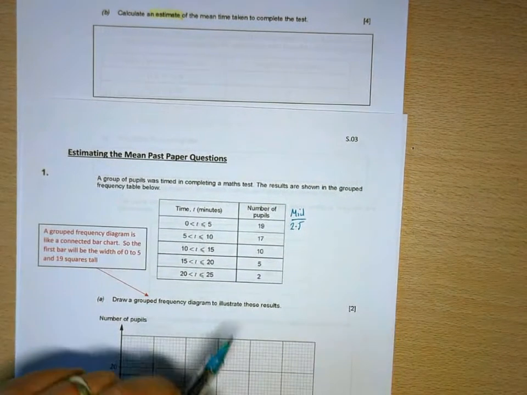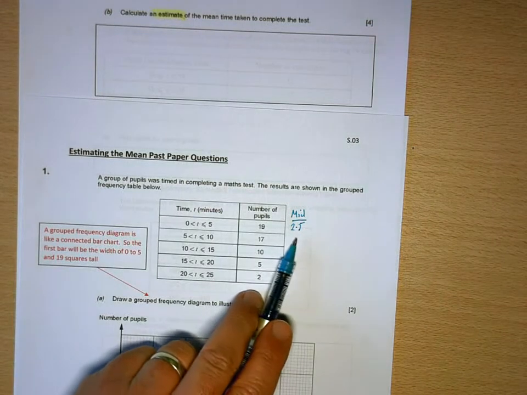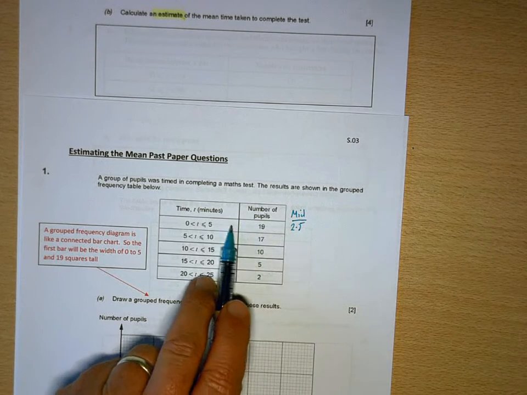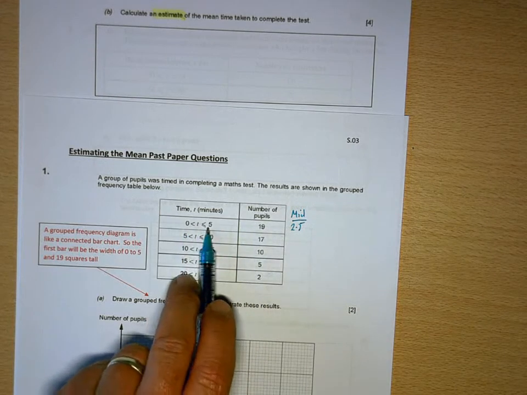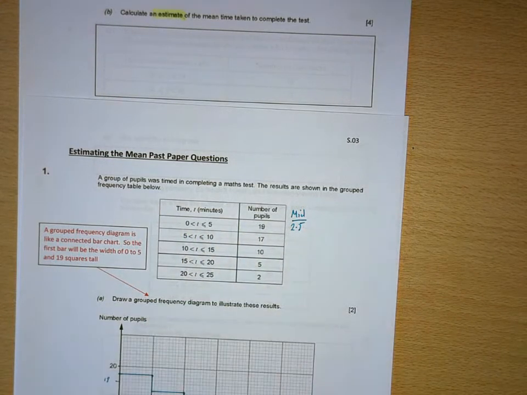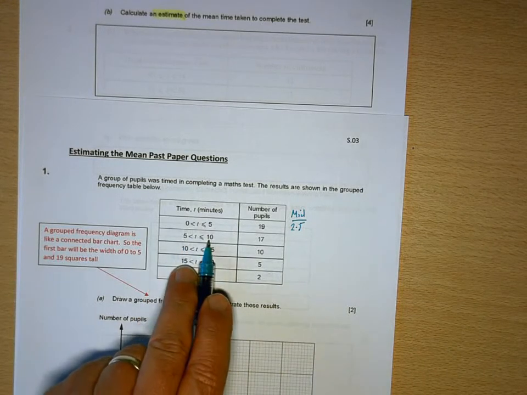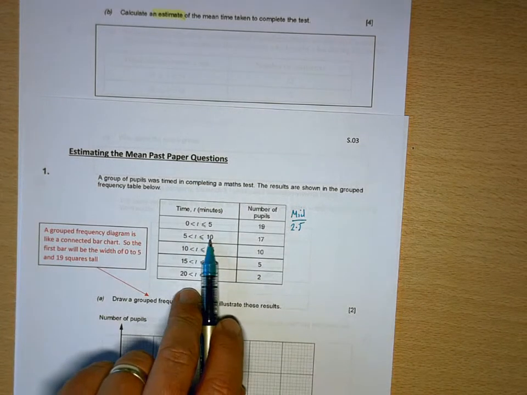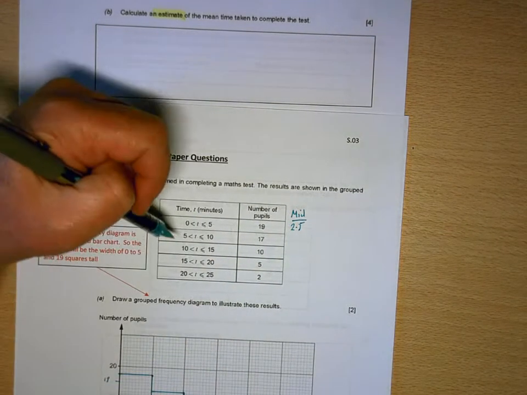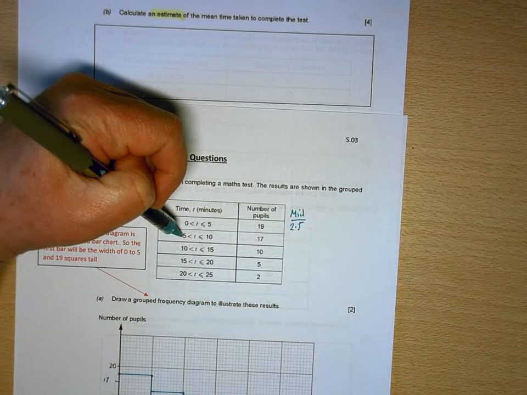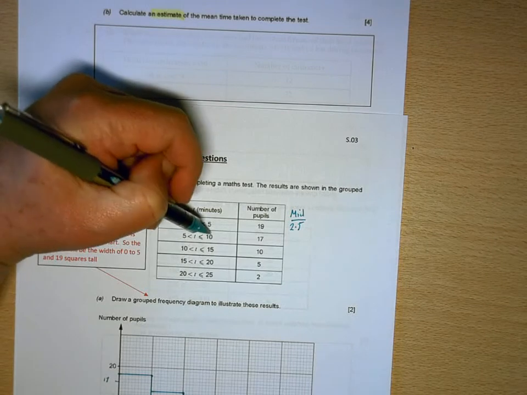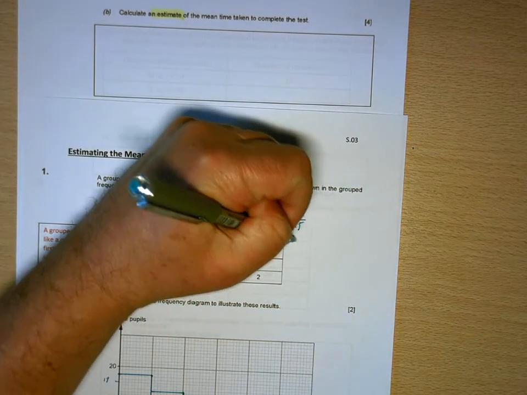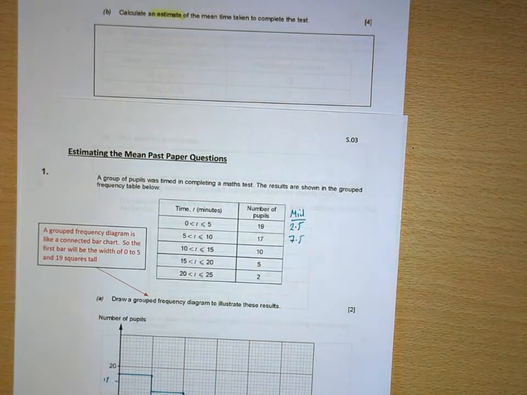So because we're estimating, we're going to assume all 19 of those are at the average between the two. So I'm going to take 2.5. For this one, it's going to be halfway between 5 and 10, which is 7.5. Either work out the difference, half it and add it on, or add them together: 10 and 5 is 15, half of 15 is 7.5.